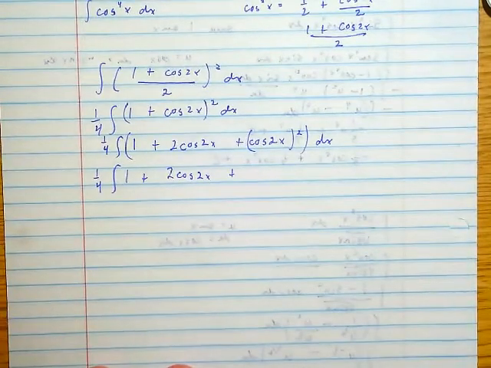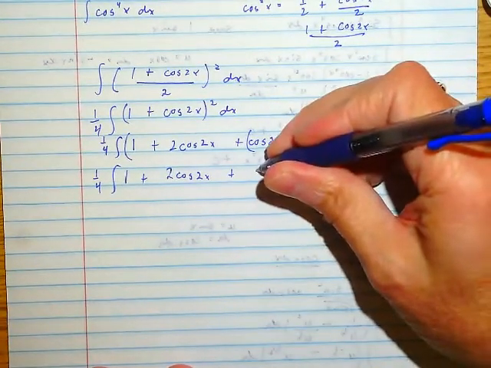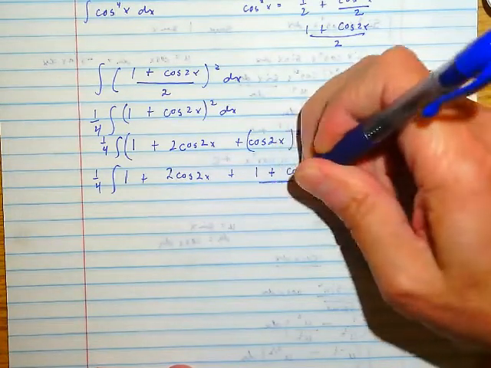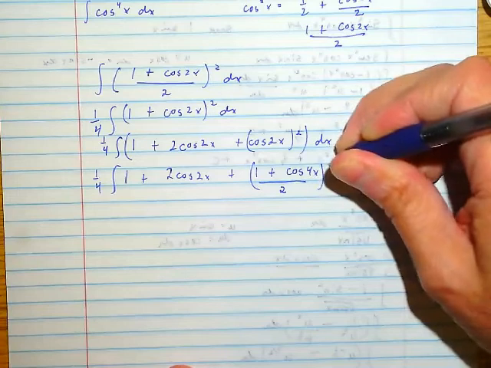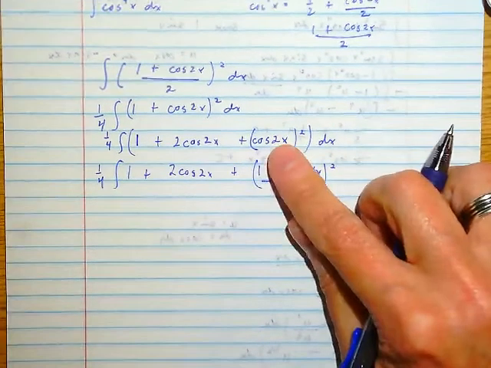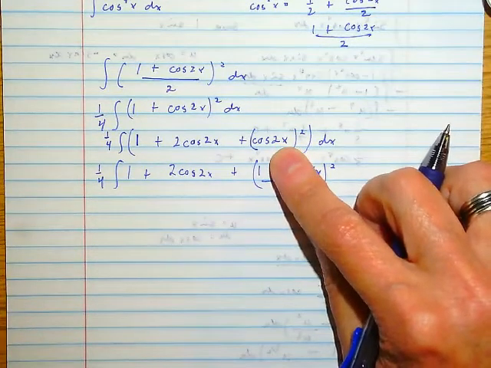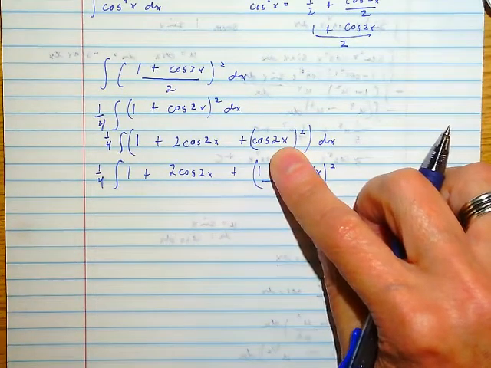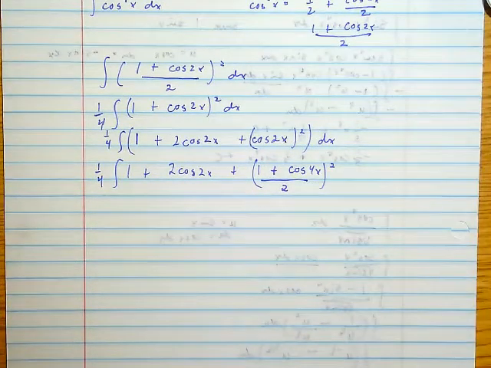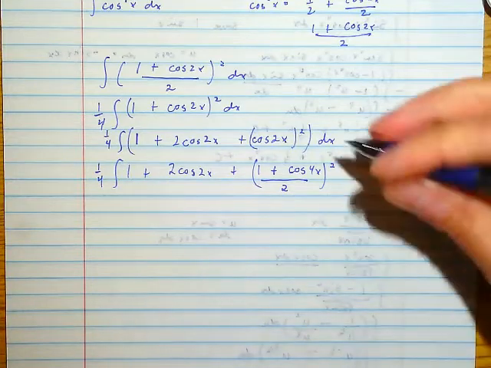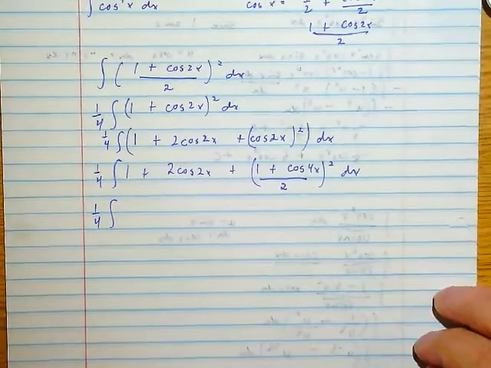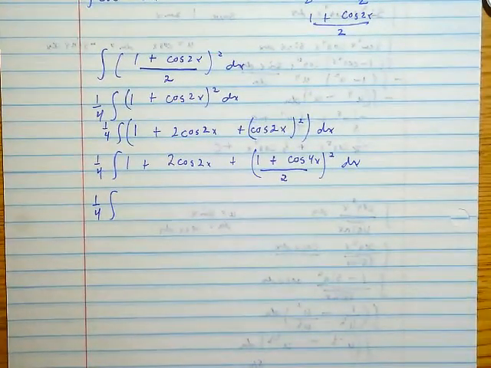1/4 integral 1 plus 2 cosine 2x plus what? Well, it's going to be 1 plus cosine 4x over 2. Now think about why it's cosine 4x, because this u here, if you're thinking u substitution, is 2x. So the angle that we're doubling is 2x, so now it's going to be 4x. Okay? And we'd have to expand that out, and this is still a dx. Let's make sure I don't make a mistake.